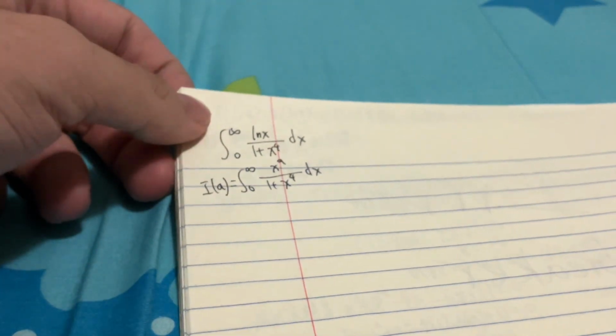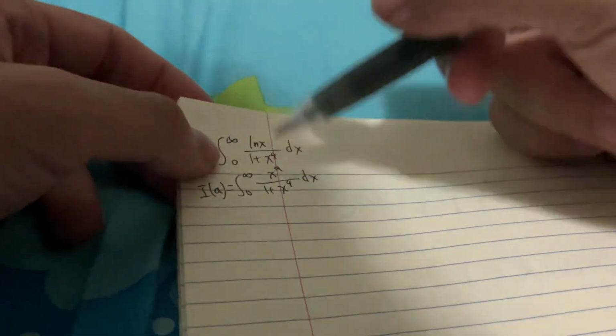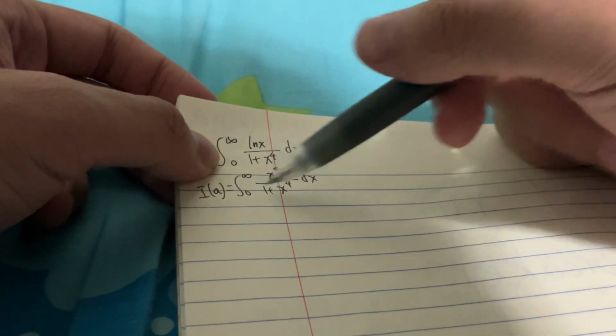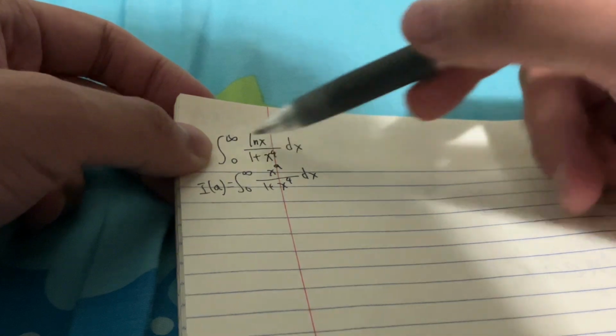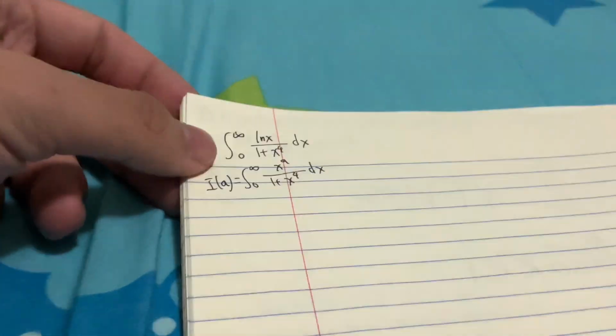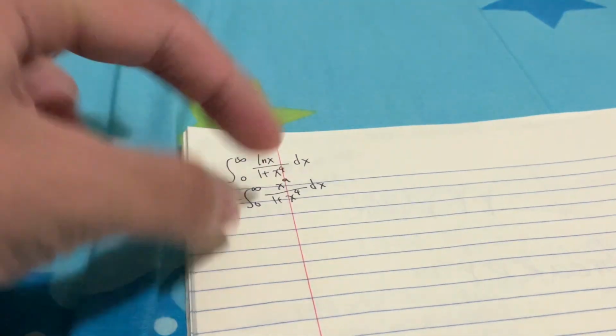So here, you get x to the power of a times ln x divided by this, and then we set a equal to 0, which gives the result of this integral. But we are going to find the formula of this here. How can we do this?